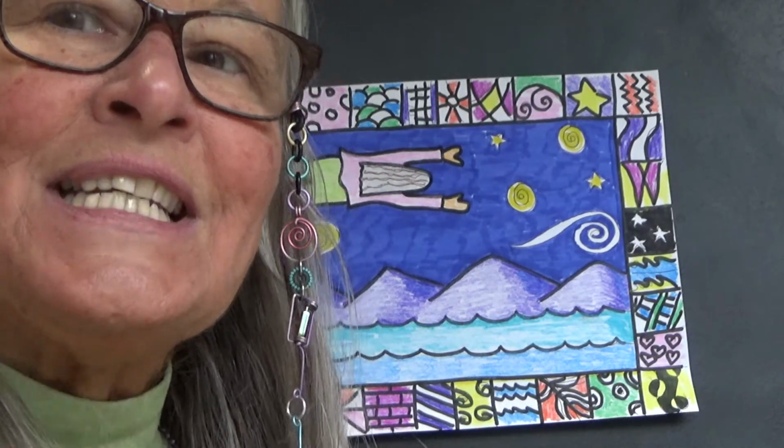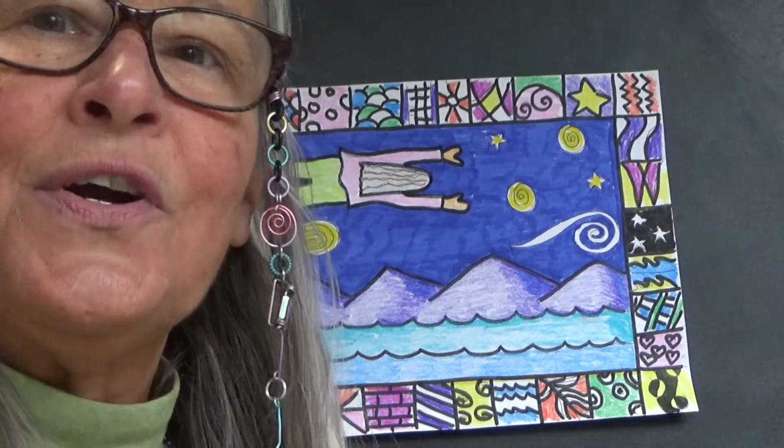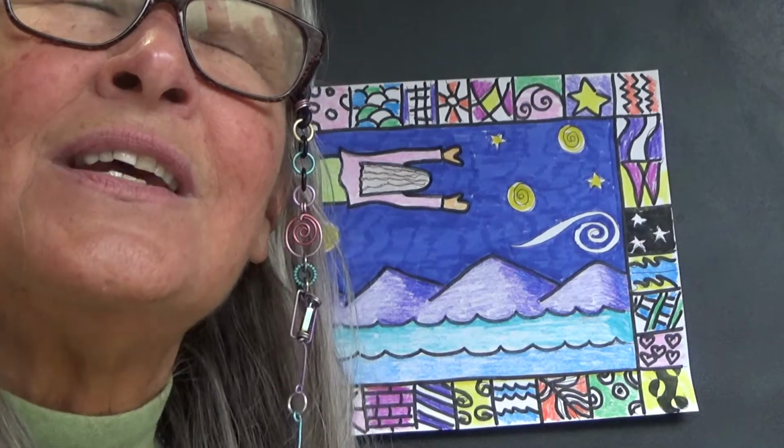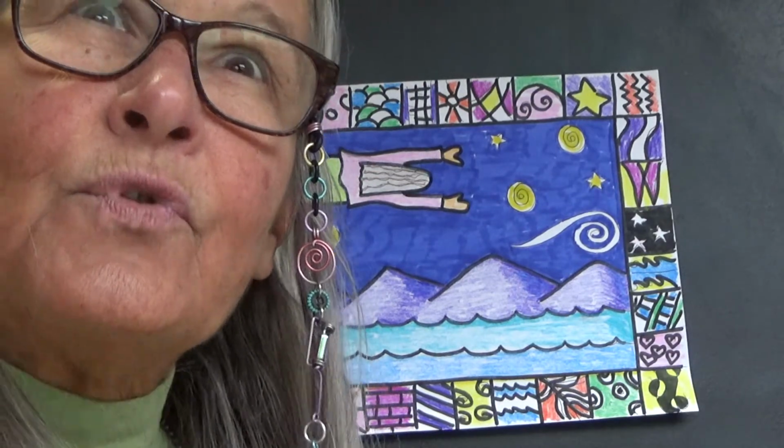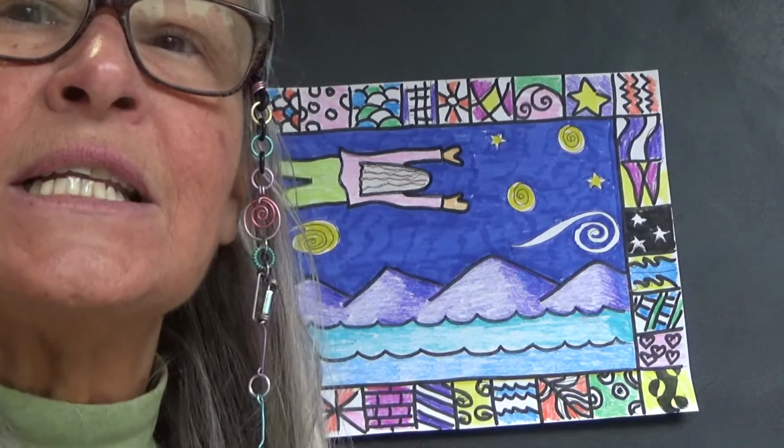Faith Ringgold is an African American painter and a storyteller. She grew up in Harlem, New York in the 1930s during what is called the Harlem Renaissance. This was a time that African Americans felt free to celebrate their artistic gifts and talents.